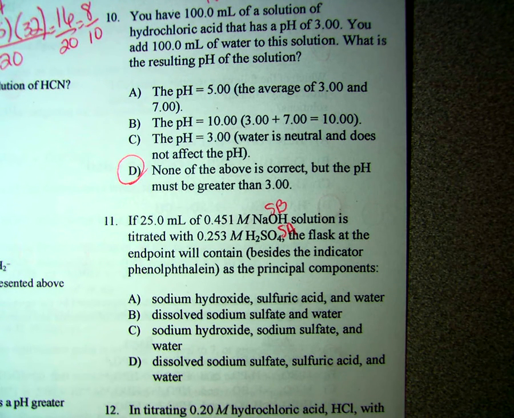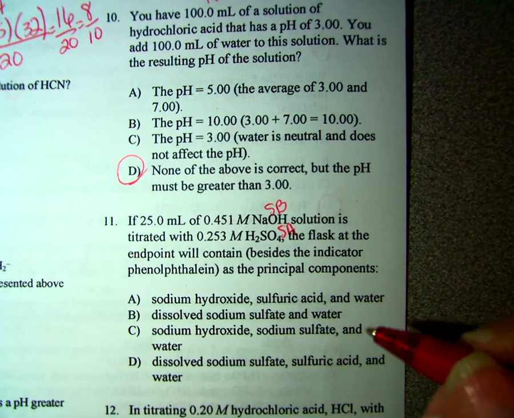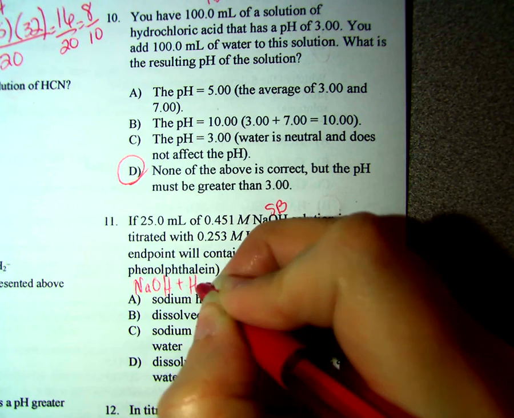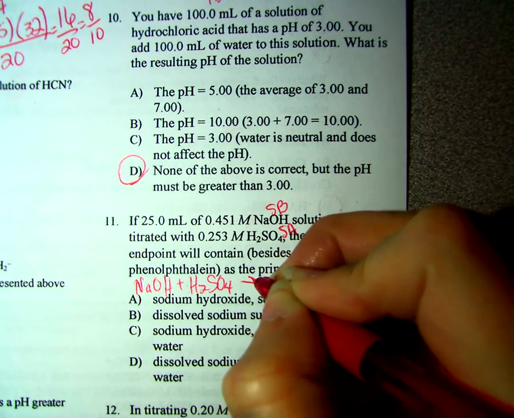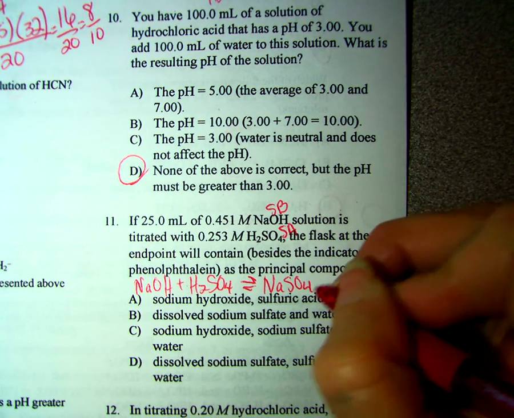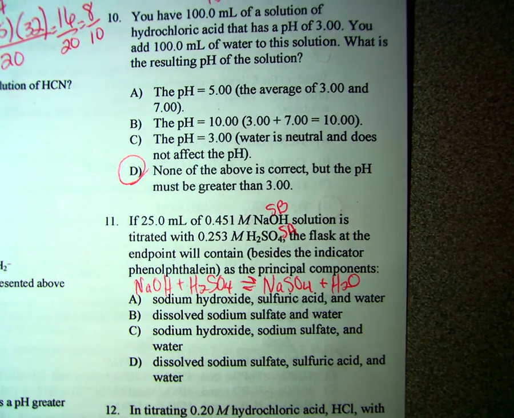So at the equivalence point, or at the end point, when everything has reacted, are you going to have any of the beginning things left? Am I going to have any base or any acid left? No. You have to think about what the reaction would be like. It would be NaOH plus H2SO4, which dissociates. You're going to wind up with sodium sulfate and water. So the answer is B. All that we will have left in the beaker besides the indicator is the sodium sulfate and the water.